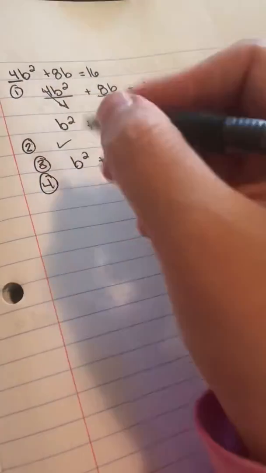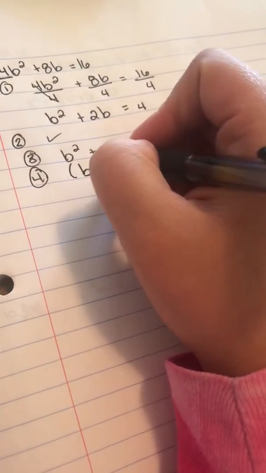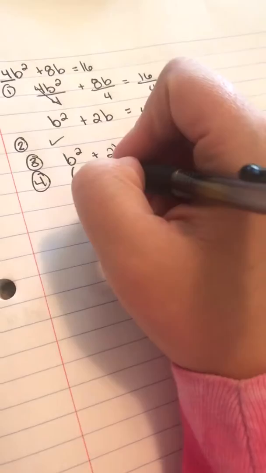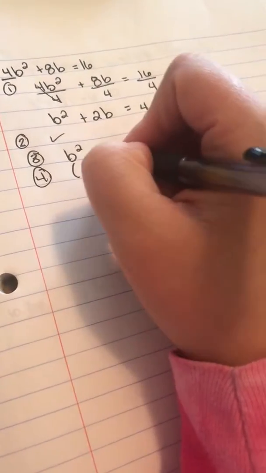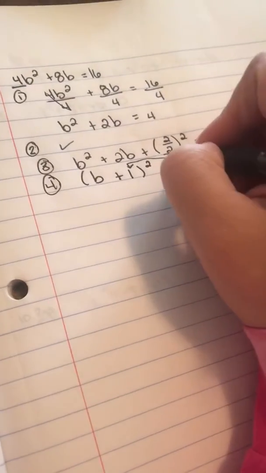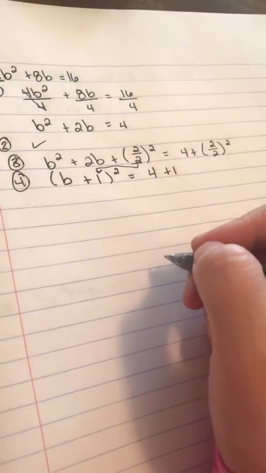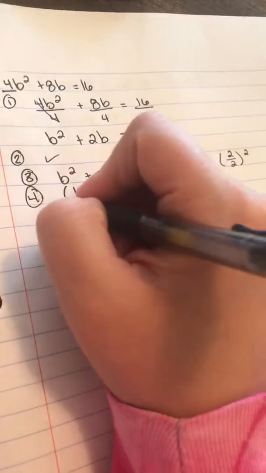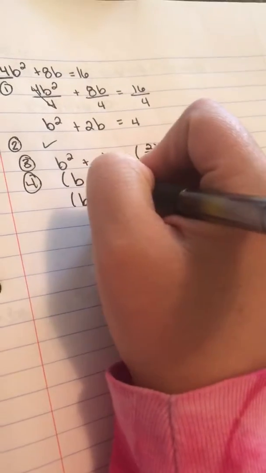So that way when we factor and write this as a square, we're going to have b, and then this goes into this spot. 2 divided by 2 is 1, and it's positive, so we're going to have b plus 1 squared is equal to 4 plus 1, since 2 divided by 2 is 1 and 1 squared is 1. So 4 plus 1 is 5.